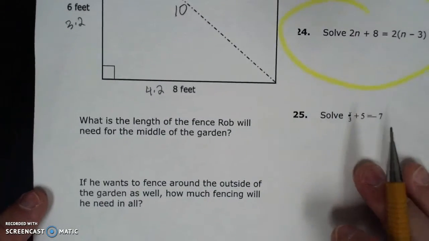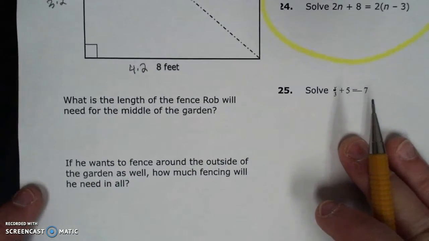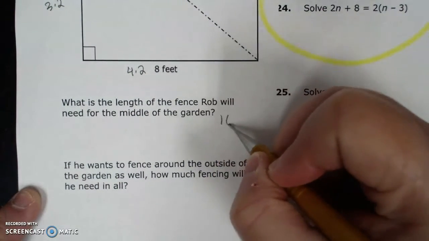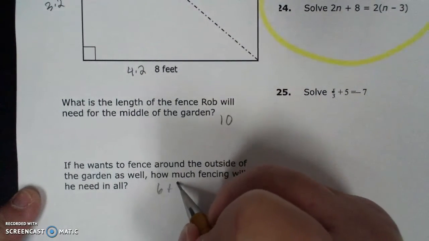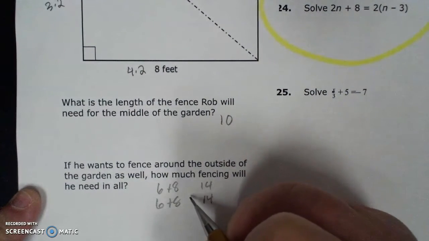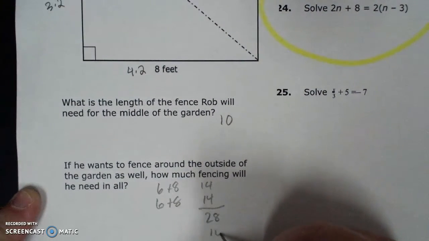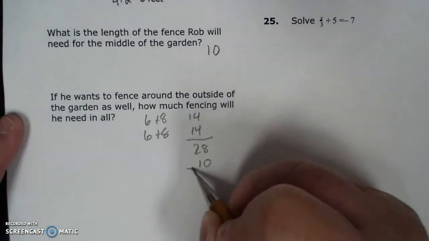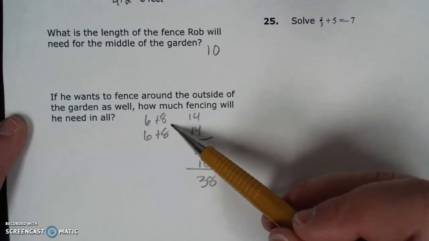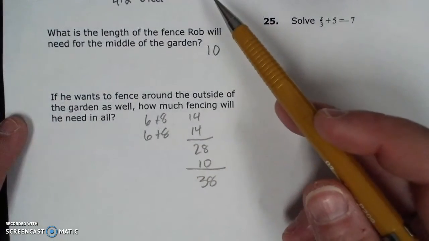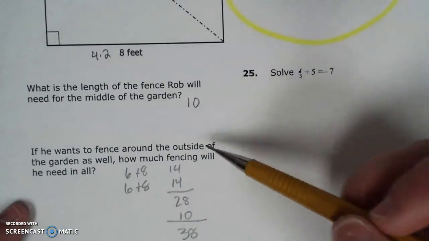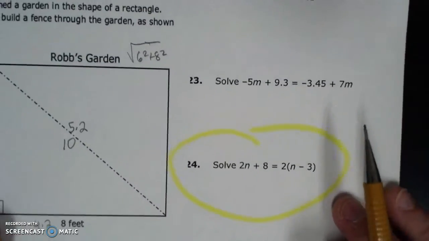So then it says if he wants to fence around the outside of the garden as well, this is 10, and as well is 6 and 8 and 6 and 8, which is 14 and 14, which is 28, plus the 10, which is 38. So the perimeter of the original garden is 28, and then the 10 down the diagonal.